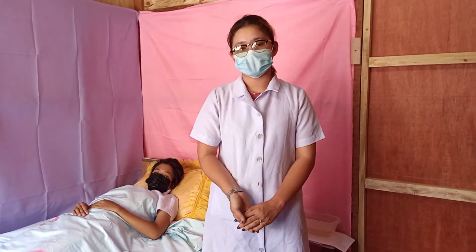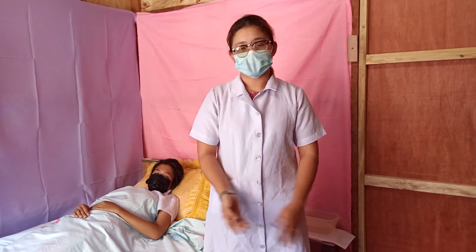Next procedure, assemble the equipment. Rationale: to promote the efficiency of the healthcare provider.